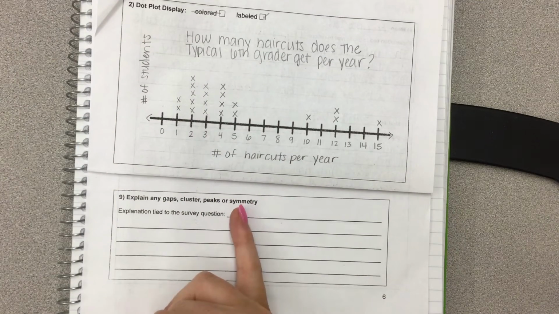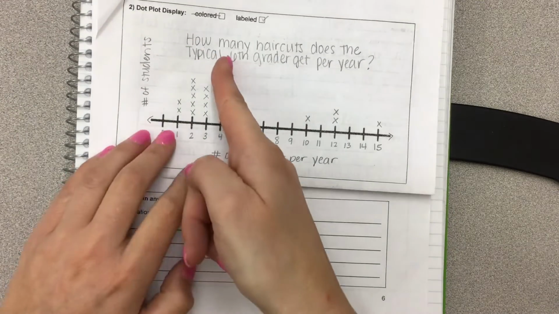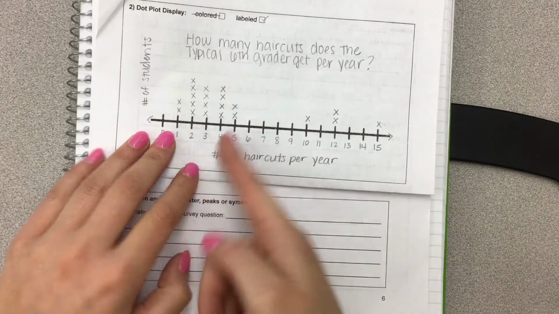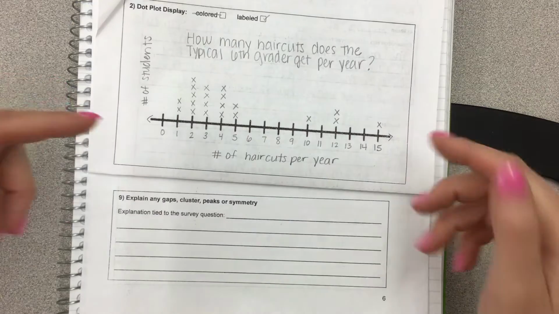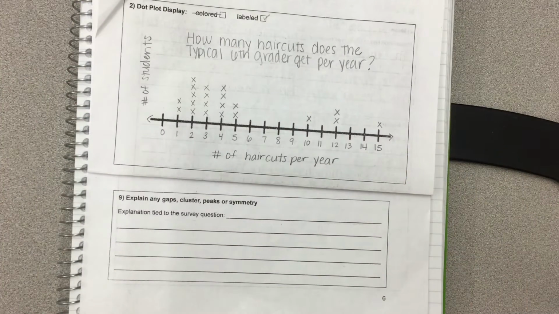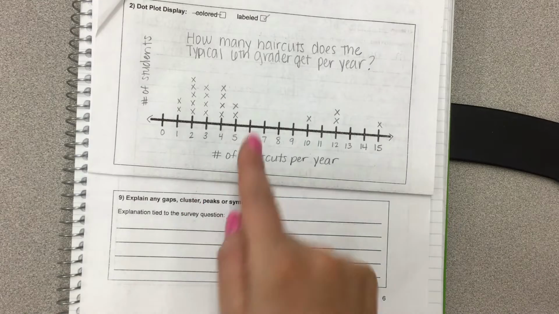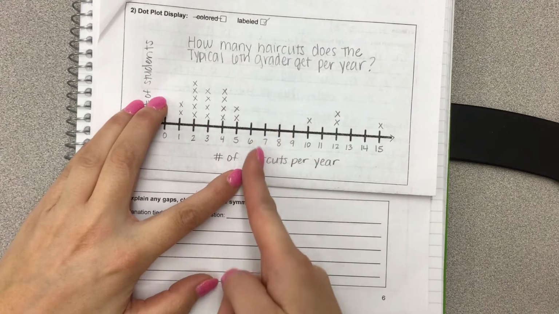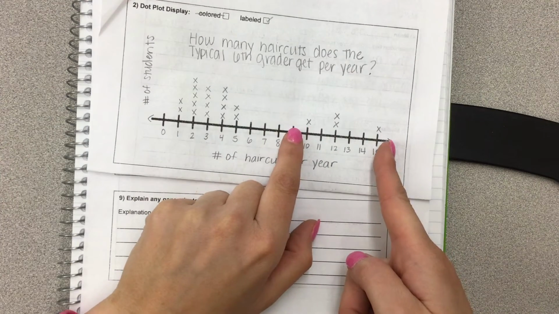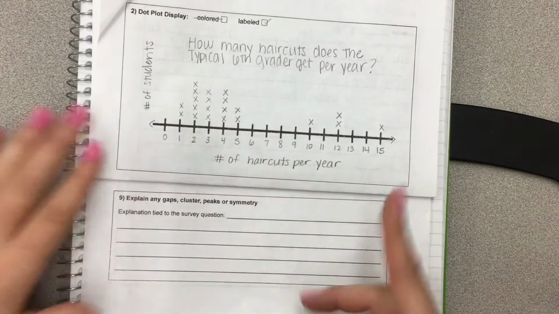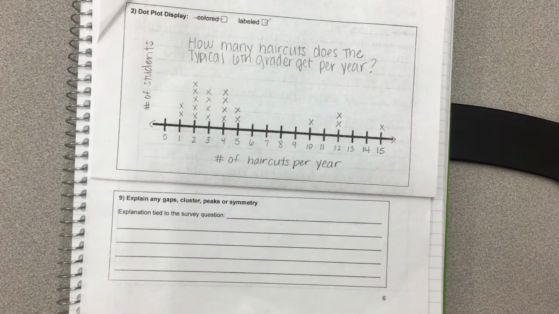Symmetry. Symmetry means like if I drew a line down the center of my line plot, does the data look symmetrical on both sides? Mine does not really show symmetry because if I split the line plot down the middle, this side does not look like this side. So there is no symmetry in my dot plot.